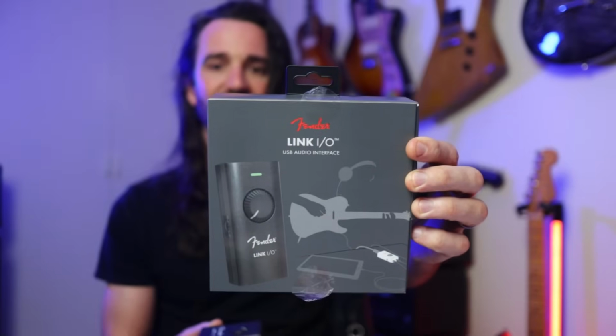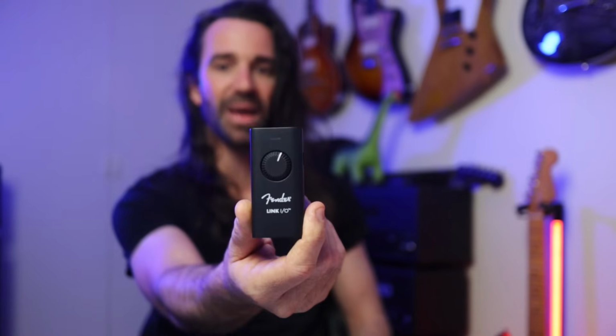Take a look at the new Fender Studio app. This is a free recording program for your mobile device, Mac or PC, that features a bunch of built-in guitar and studio style effects. I'm going to be using it in conjunction with the Fender Link I/O, which is a very compact USB bus-powered audio interface.